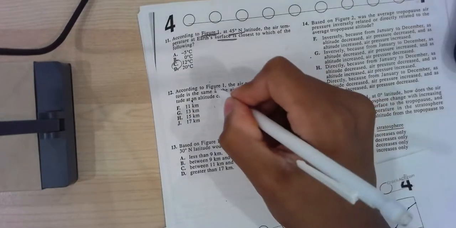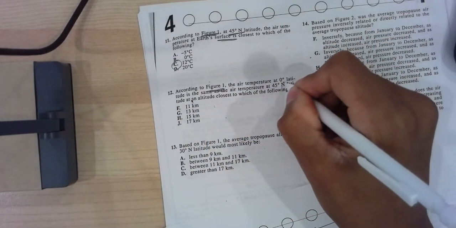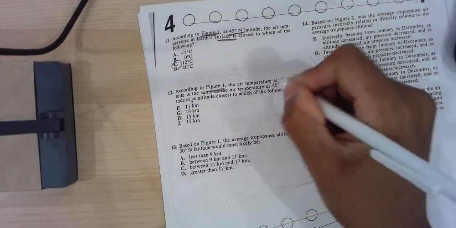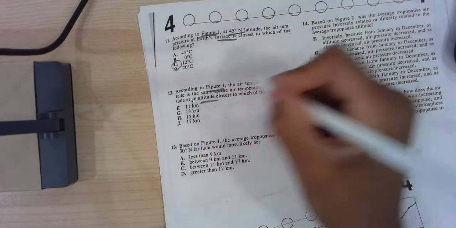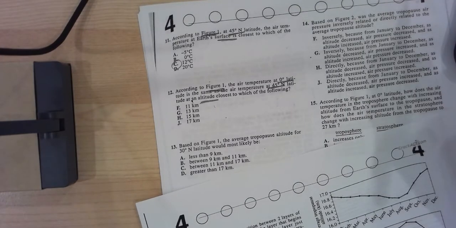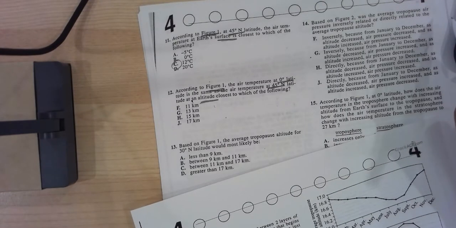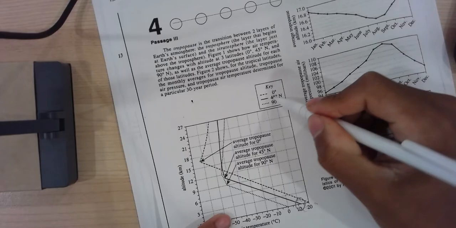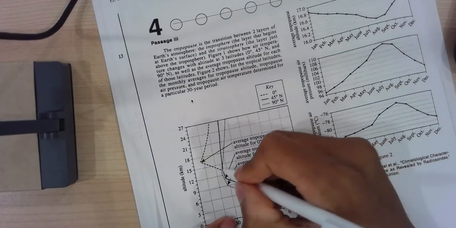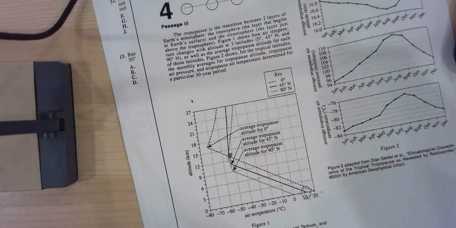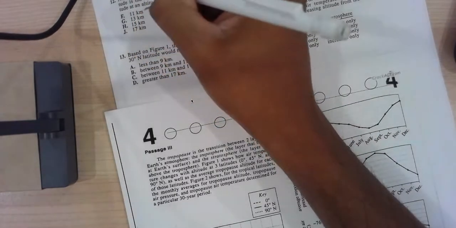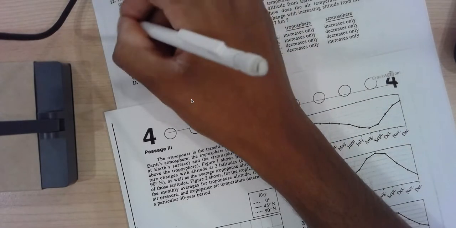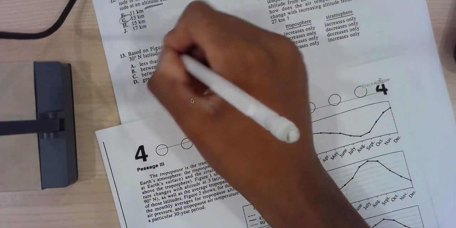Number 12. According to figure 1, the air temperature at 0 degrees is the same air temperature at 45 degrees at which altitude? So what are we looking for? Between those two lines, what specific point? Good. The intersection point between 45 and 0. Which at 45 is the solid, 0 is the big hashed one. So when is it? It's somewhere right here between 12 and 15. Which one's the only one between 12 and 15? 13. Good.